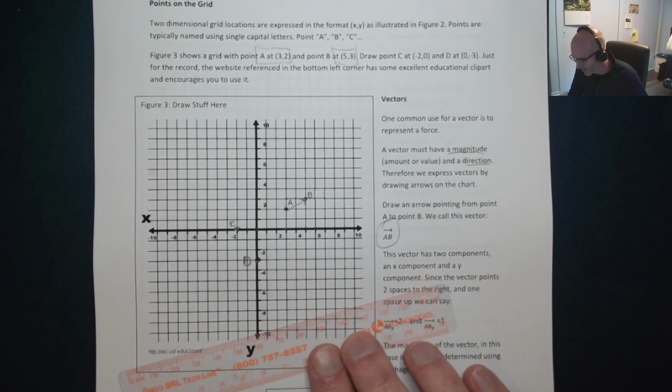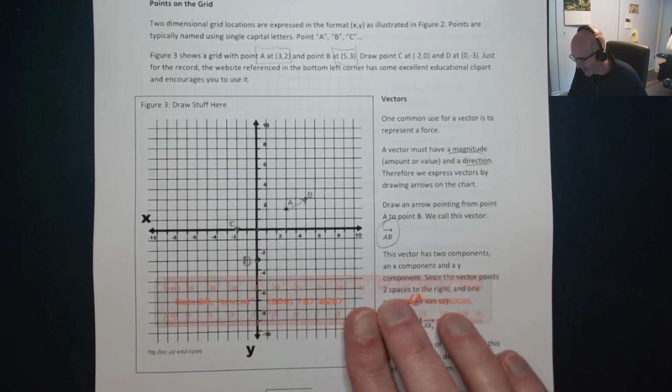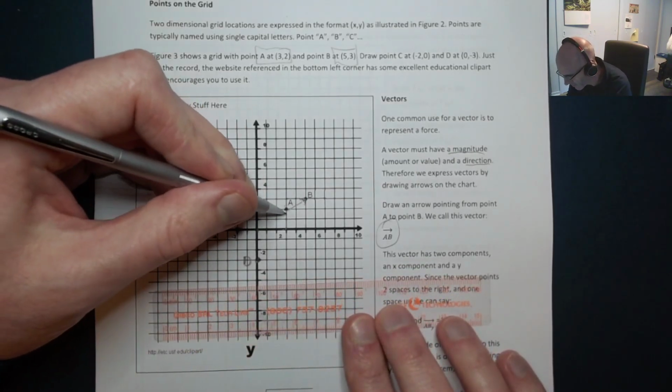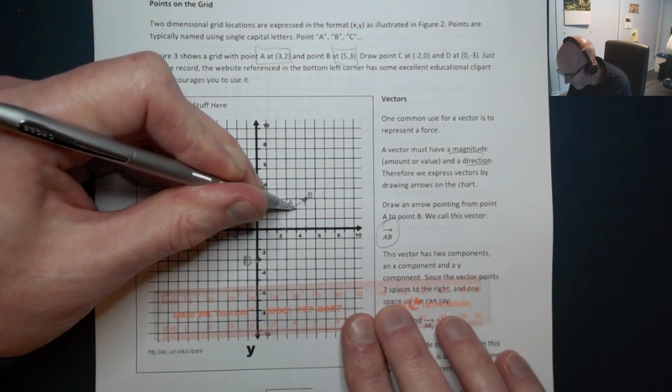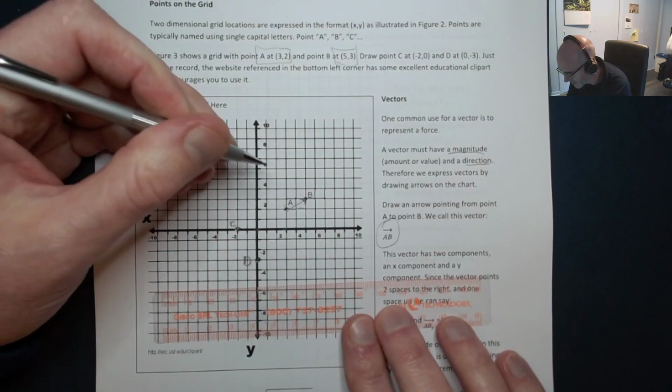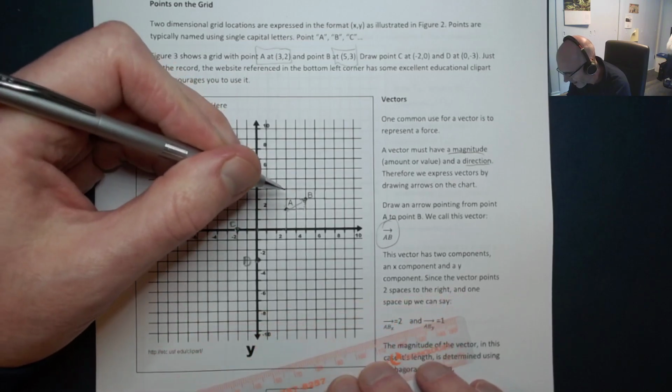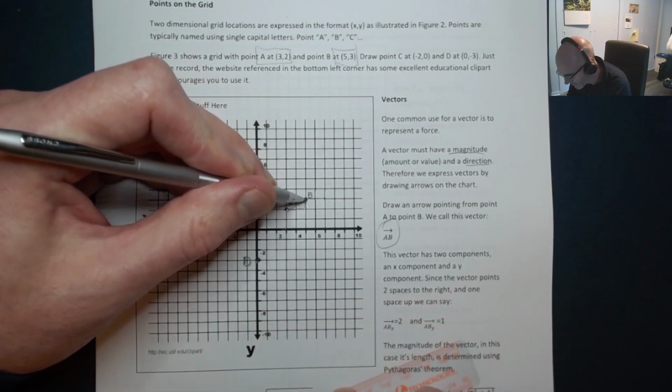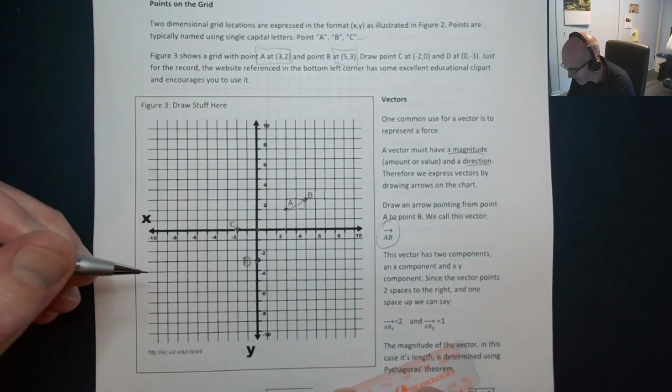Okay, and we're going to refer to those components as the x component and the y component. So the x component tells me that it moves 1, 2 places in the x direction and 1 up in the y direction.